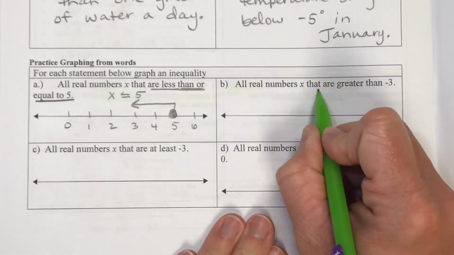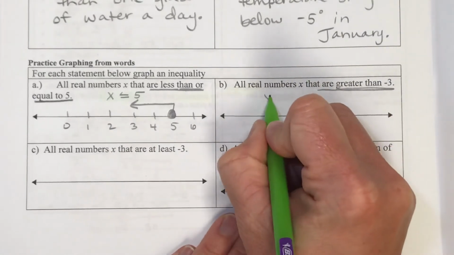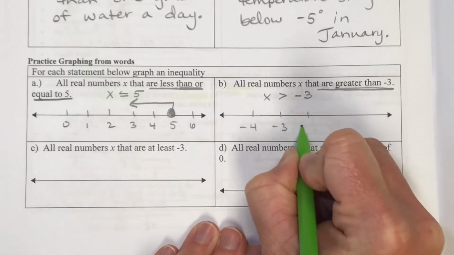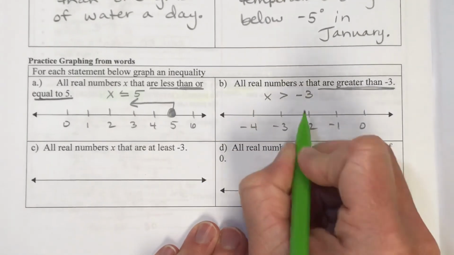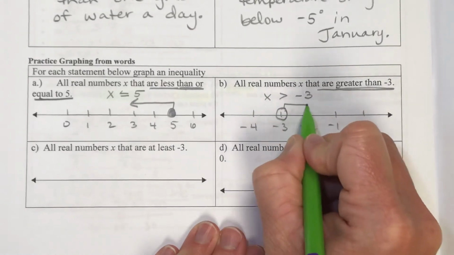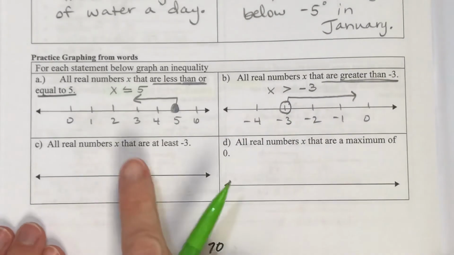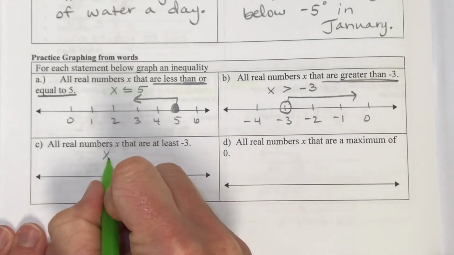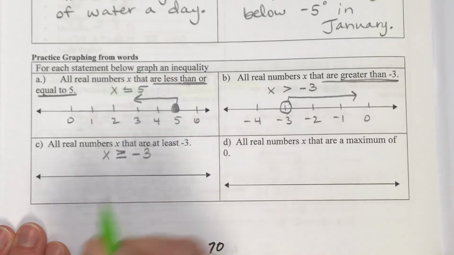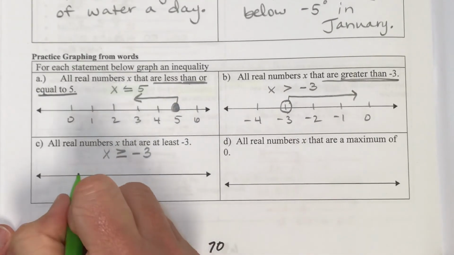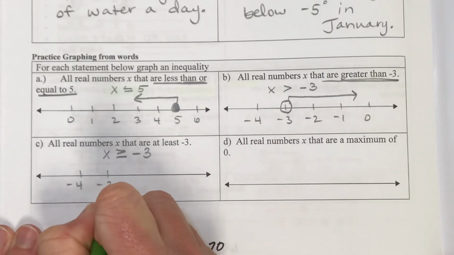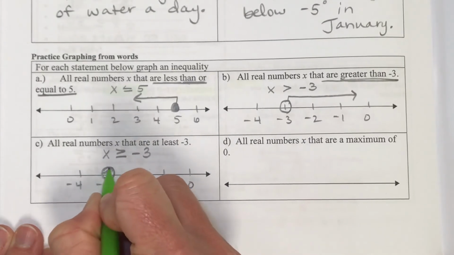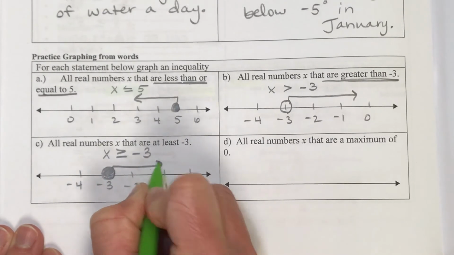For numbers greater than negative 3, x is greater than negative 3. I'm going to put a couple numbers here on my number line. If I want greater than negative 3, I'm going to circle that and shade to the right. And then at least negative 3. X is at least. We want to have more than that. So at least means that would be the lowest. So we want to shade this in completely and shade to the right.